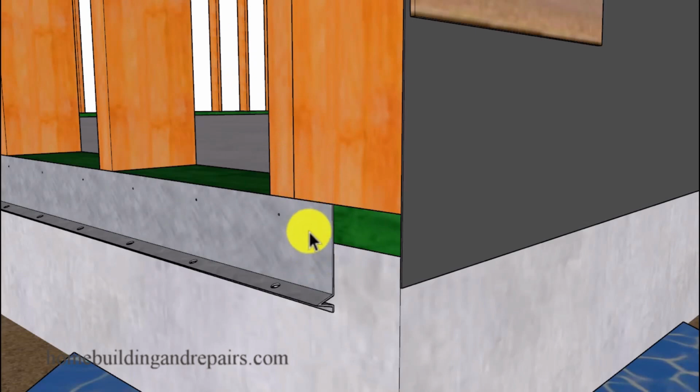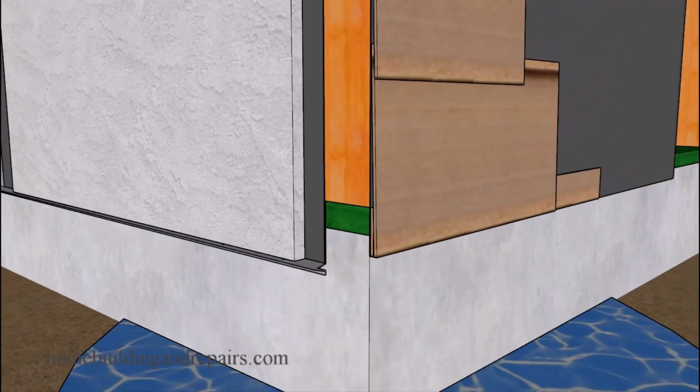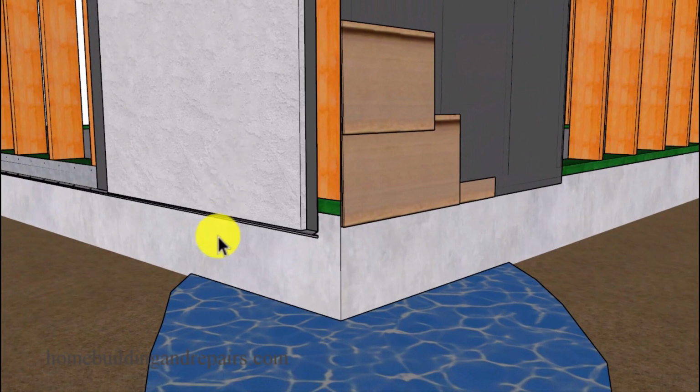So the weep screed you can see here is a little lower, and the building paper is going to go over that. And most building departments require 6 inches either from the top of the floor or the bottom of the stucco to the top of the soil for a situation like this, to allow for the water to drain off of the building. And in most cases, the ground should be sloping away from the building, also allowing the water to drain away from the building and not puddle up around the building.